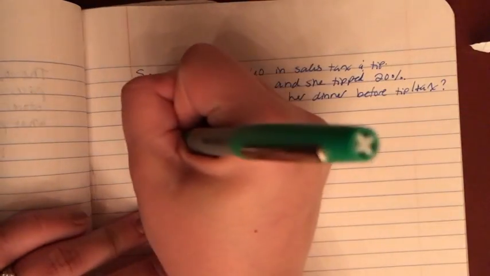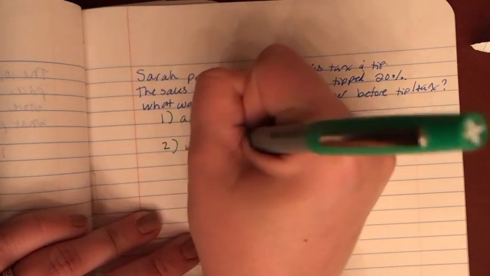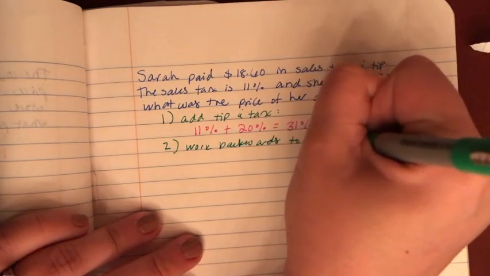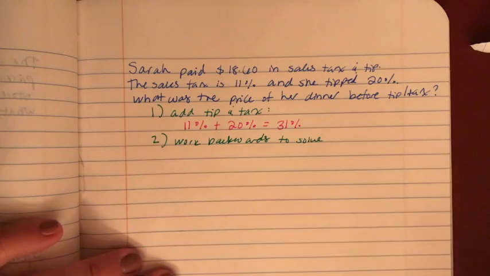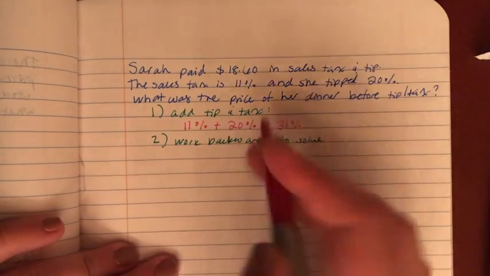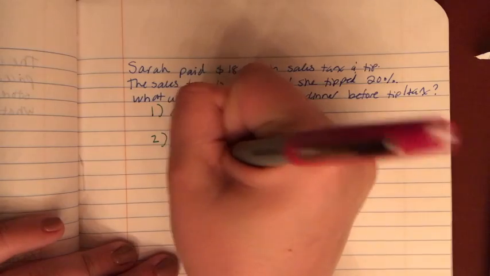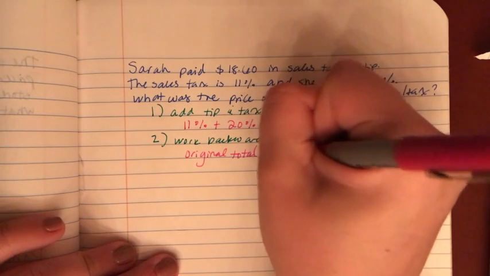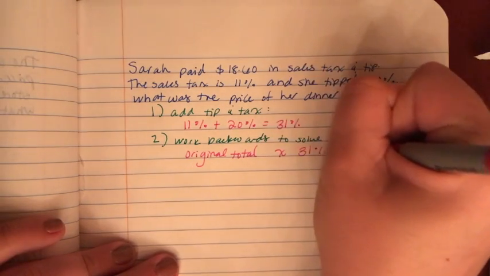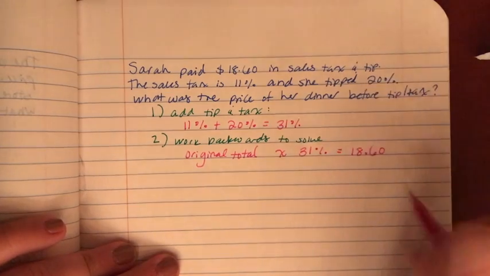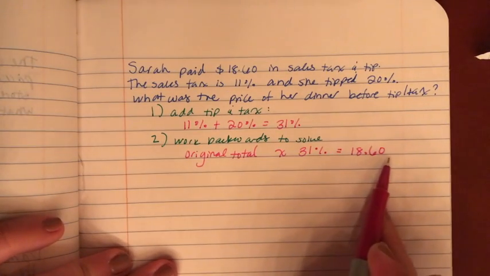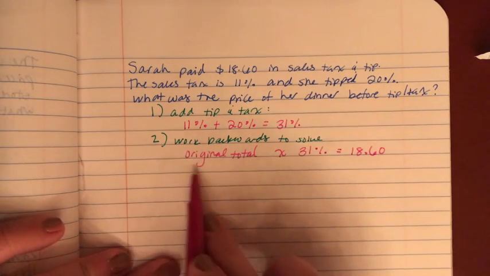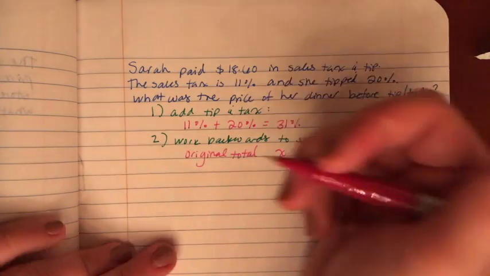So step 2 is we're going to work backwards to solve for our original total. So we are trying to figure out her original total. But when her original total was multiplied by 31%, it gave us $18.60. So when I work backwards, I'm going to do 18.60 divided by 31%, and that's going to give me my original total.